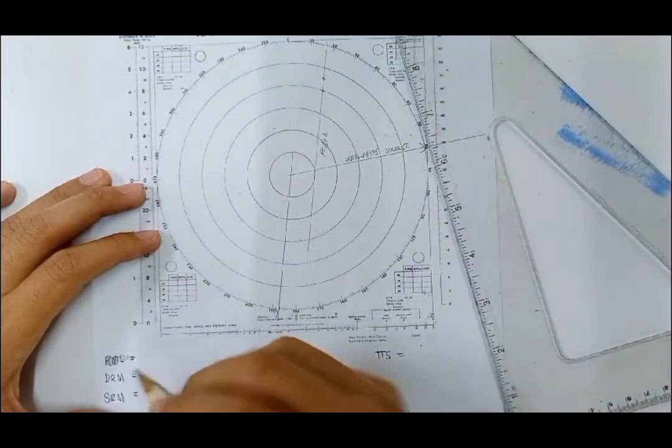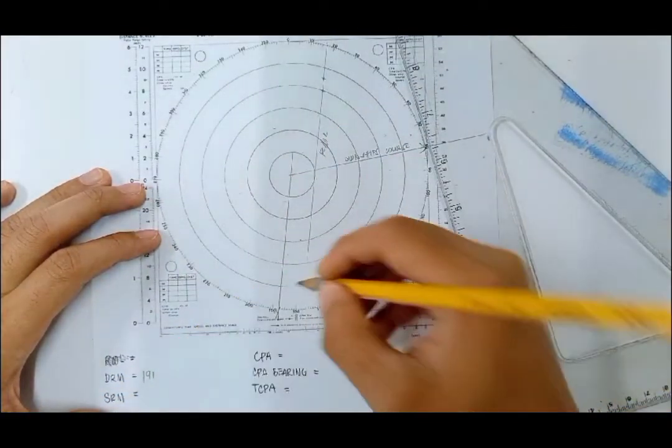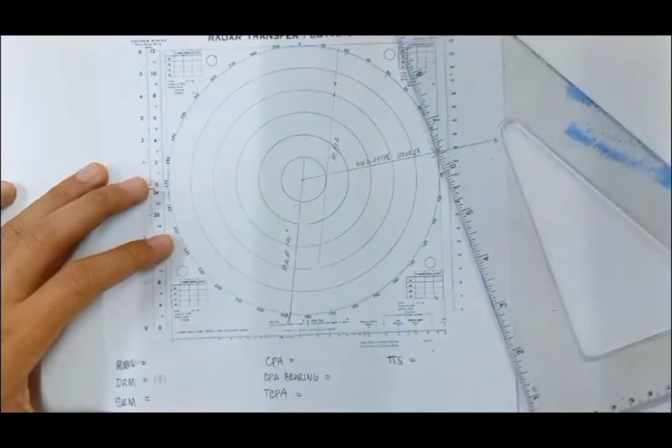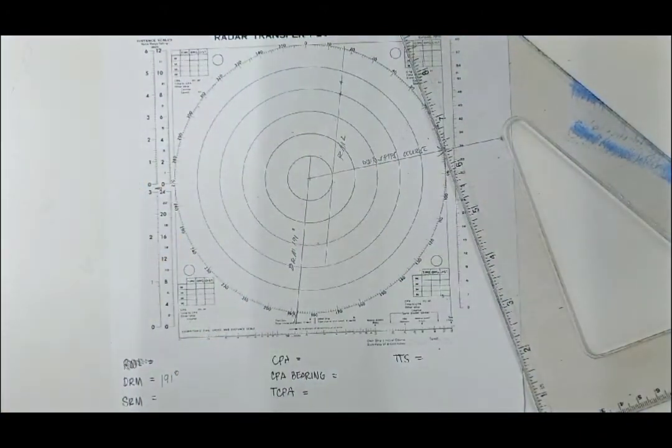So the DRM, we get 191 degrees. So the next step, we need to find the SRM, or speed relative motion.